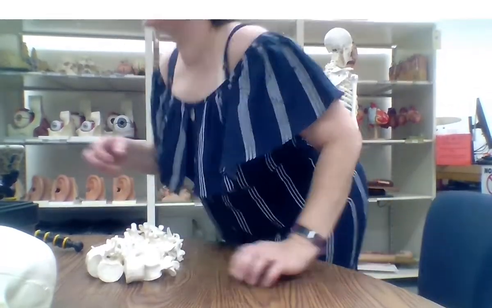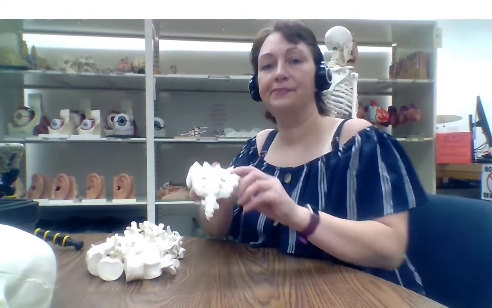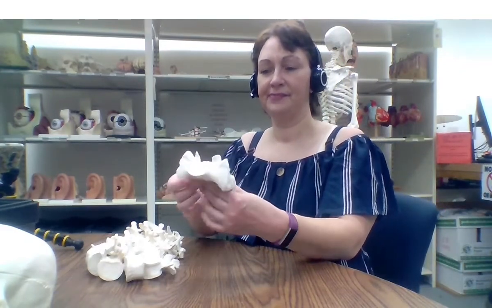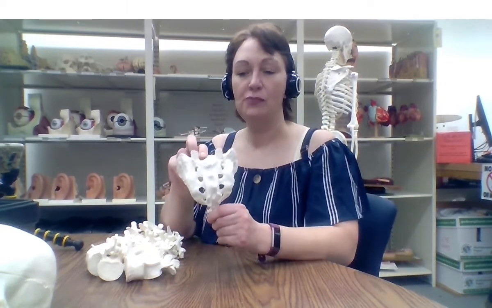Now let me take this opportunity to show you the sacrum, which is at the very bottom of the vertebra. Here's the sacrum. So as I said before in the other video, when you're born, these are 5 individual vertebra.